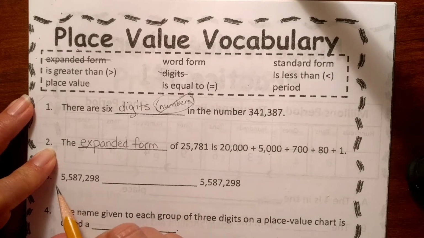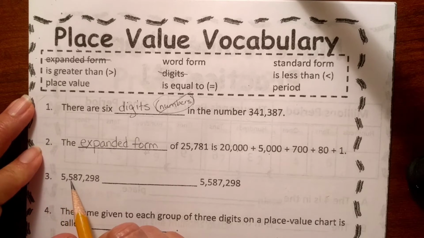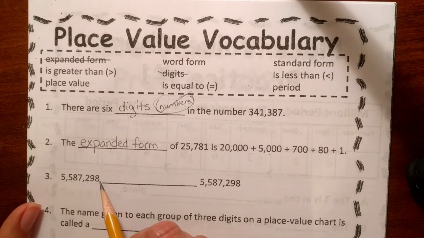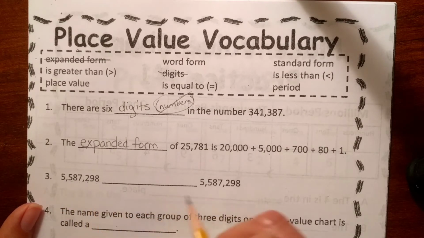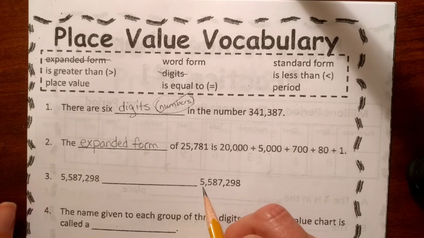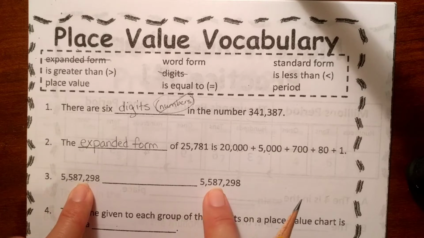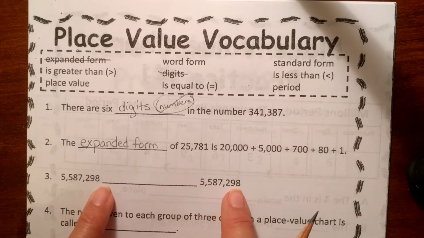All right, here we have 5,587,298. Notice I did not use the word and, because and is where a decimal goes, and there are no decimals in this number. Let's see, 5,587,298.